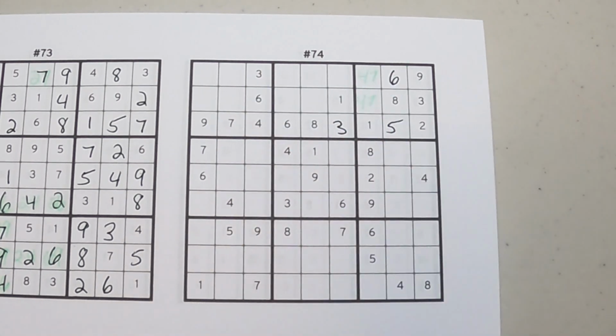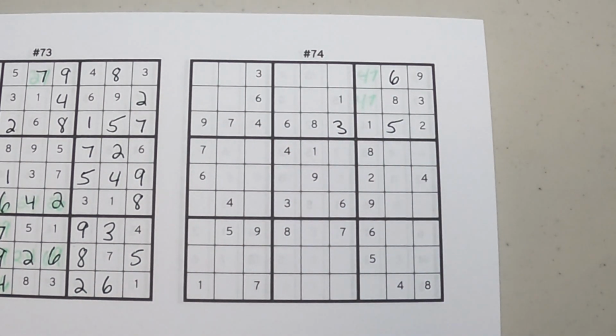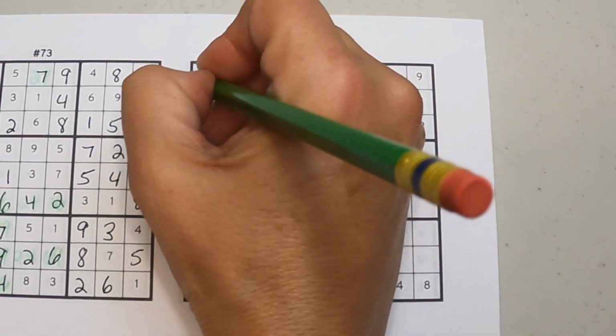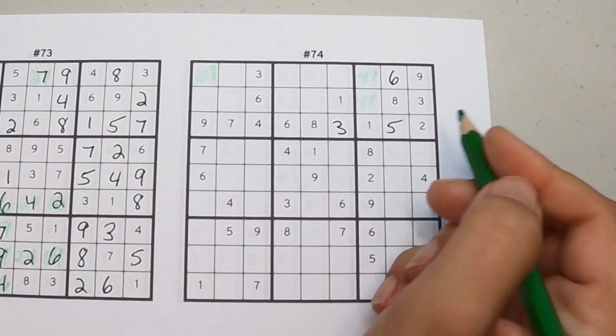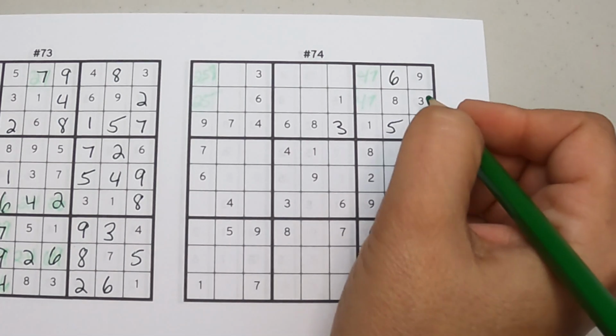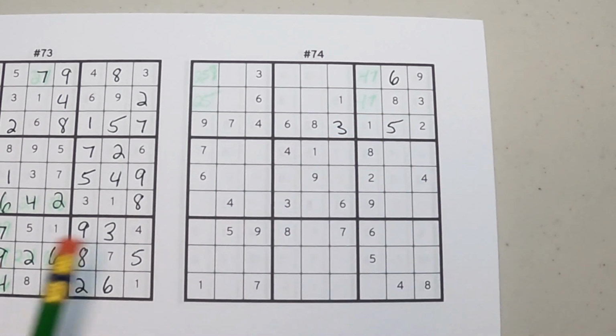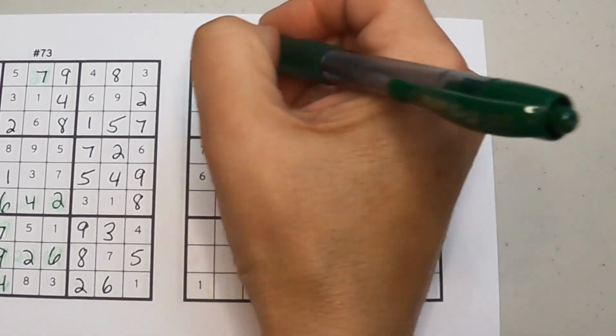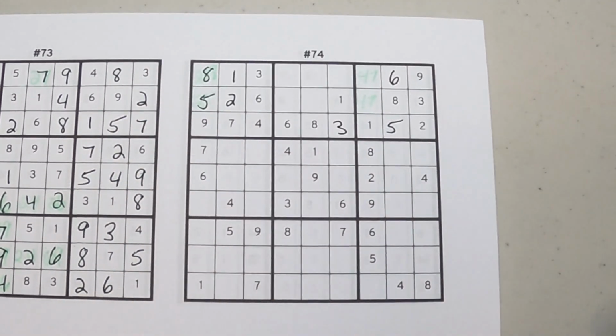If we look at this box, we're missing 1, 2, 5, and 8. We've got a 1 here. So 2, 5, 8, 1 and 8 here, so 2, 5, 1 and 8 here, 5 here. That makes this our 2, 5, 8, 1.